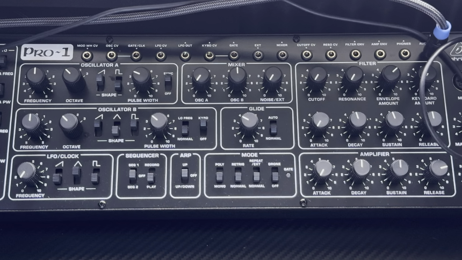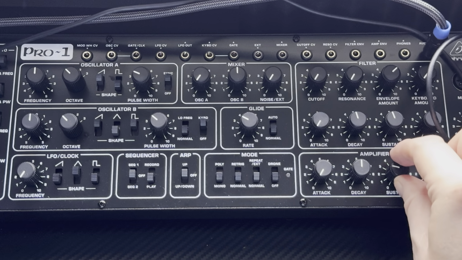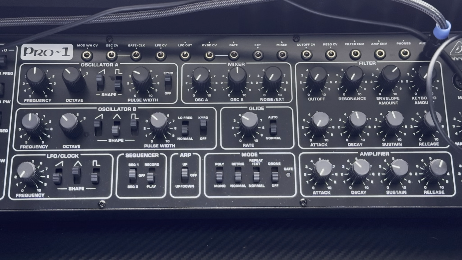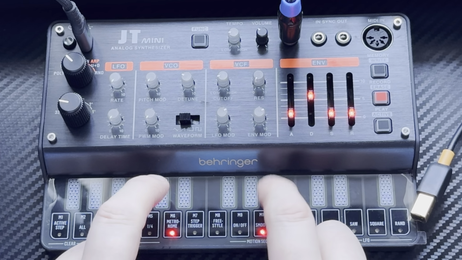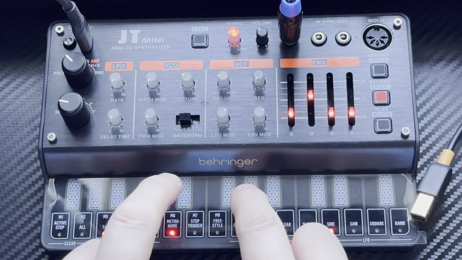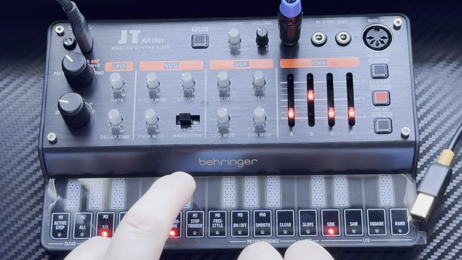So for example, for a faster sound, like say something you're going to use for a bass line, you'd want a fast attack, quite a fast decay, and very little release. For a longer sound like a pad, you might want a longer attack time and a longer release time.